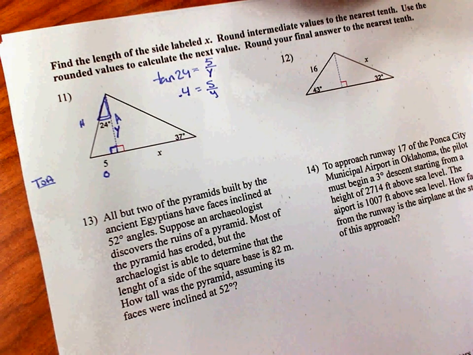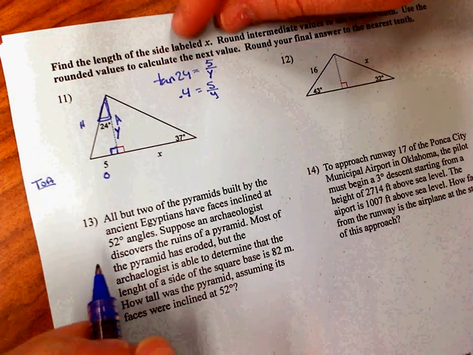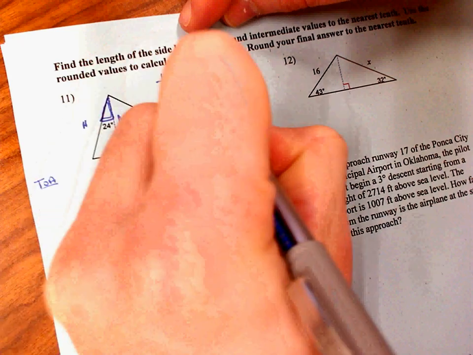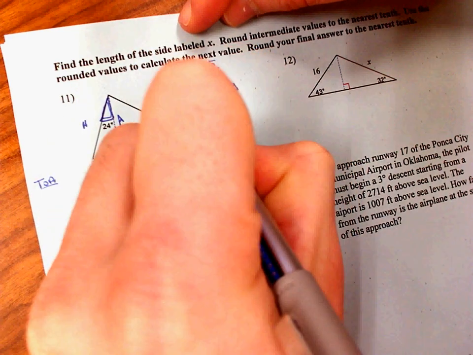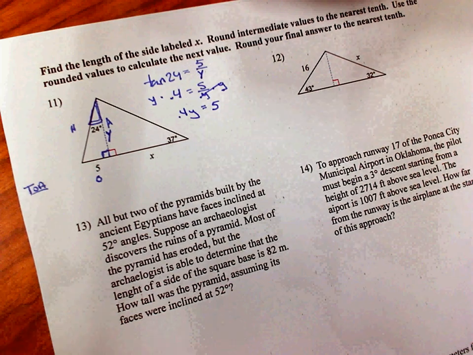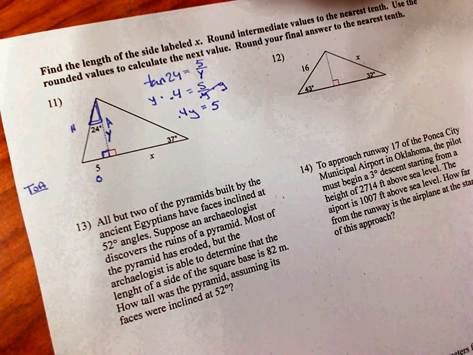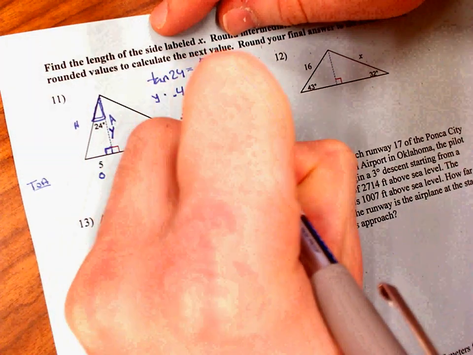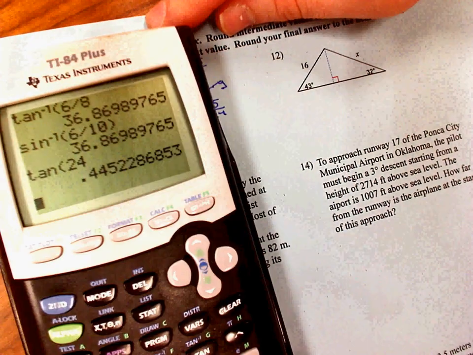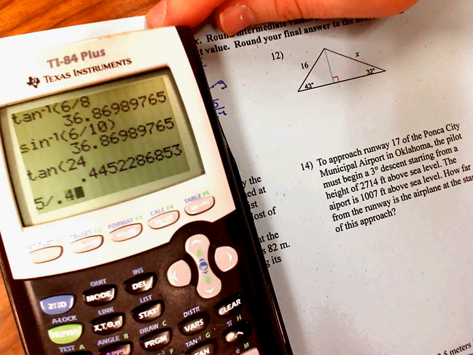The variable's on the denominator, I don't really like that, so if I multiply both sides by y, 0.4 times y, very quickly I get the y off the denominator, looking much more normal. Then I can divide both sides by 0.4, leaving me with 12.5.